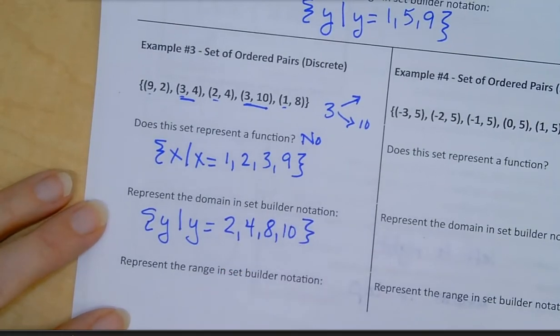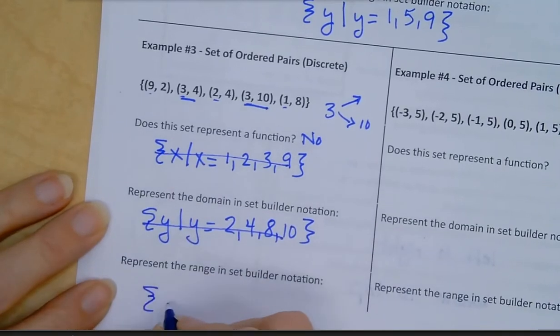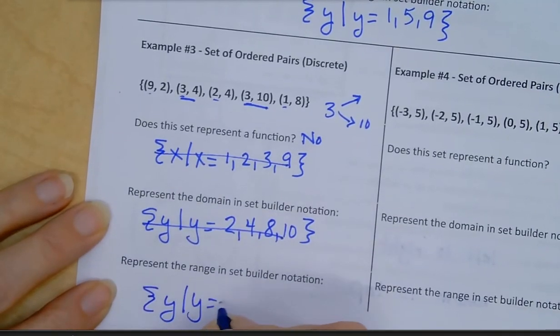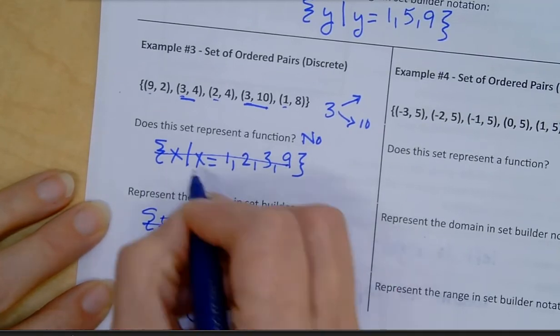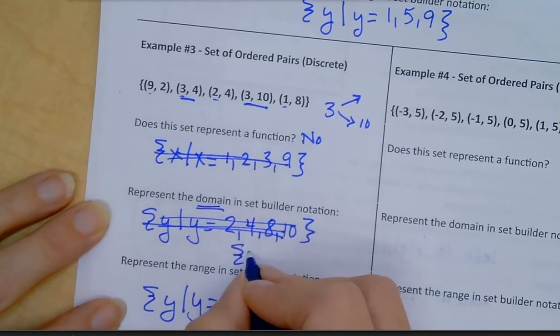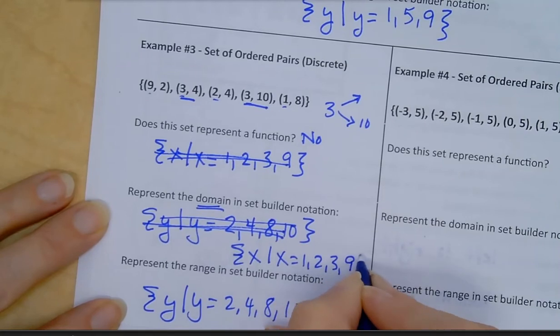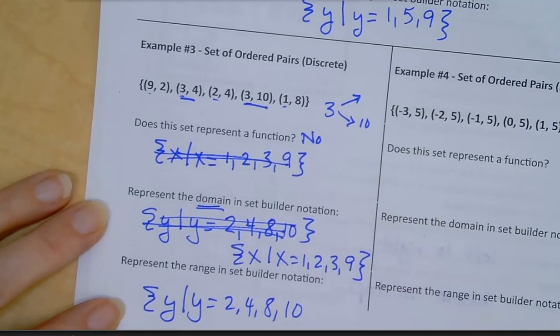Oh dear. Represent in set builder. Represent the domain. I have put this in the wrong places. I'm so sorry. Pretend that I moved those down. Down here, the range y such that y equals 2, 4, 8, 10. I just answered in the wrong spot. Forgive me. This is my domain, so I know those are my x's. It's going to be x such that x equals 1, 2, 3, or 9. I just recorded in the wrong spot.